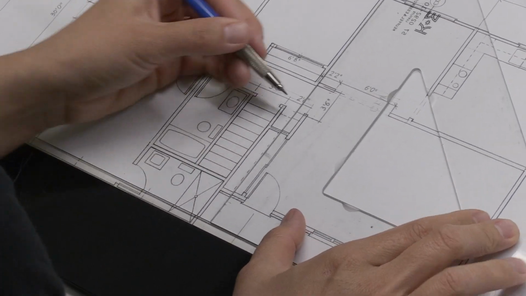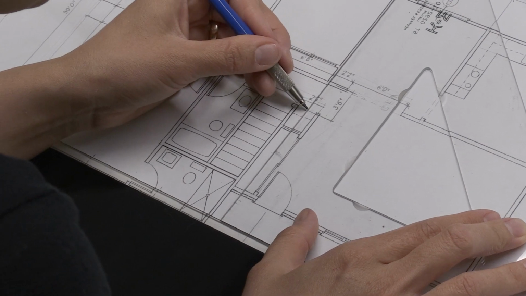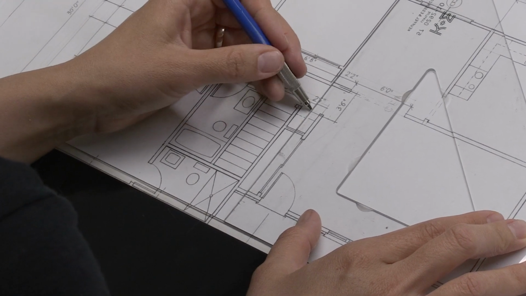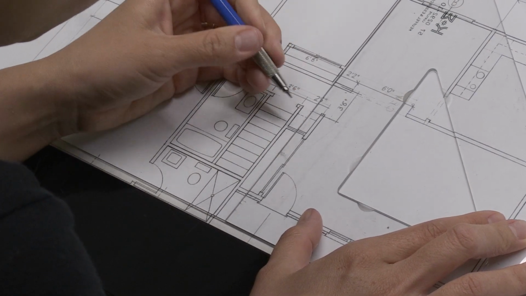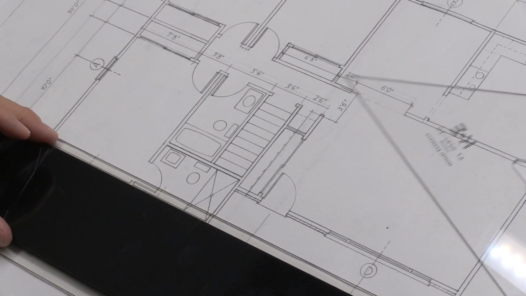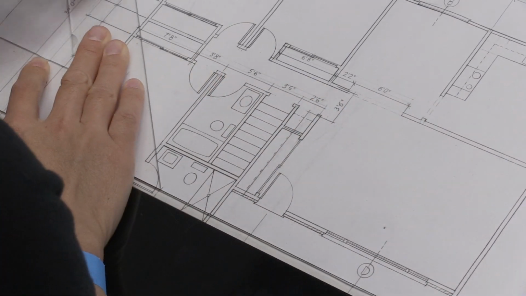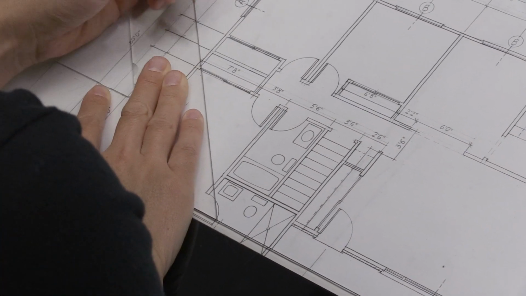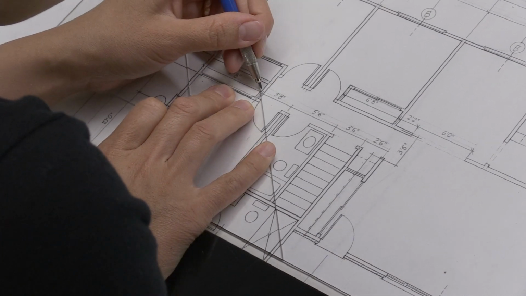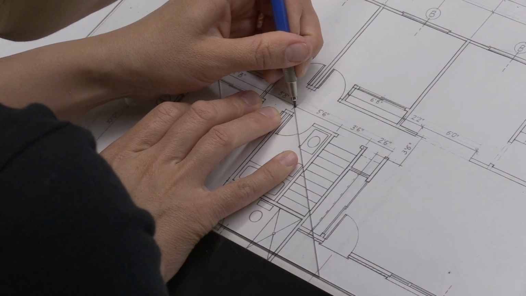So I'm just drawing a continuous line from here to the outside wall. Oh yeah, and don't forget your tick marks. You're indicating where it goes from to where it goes to. From where to where.